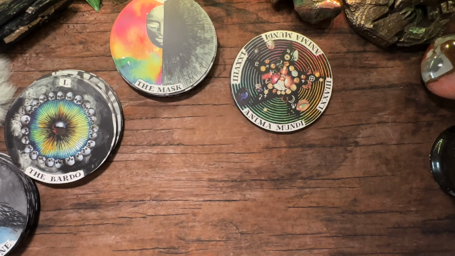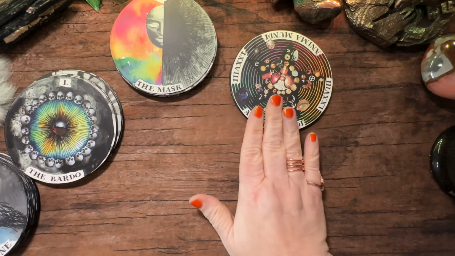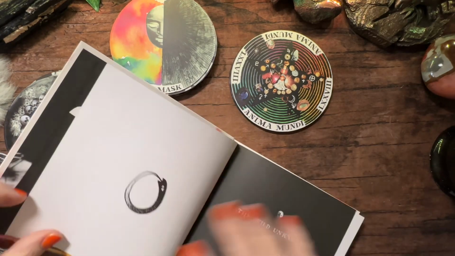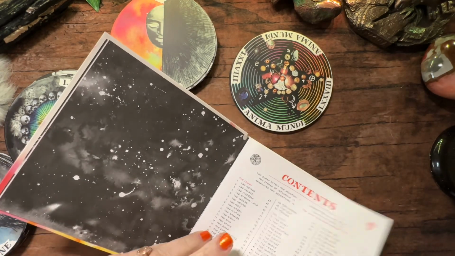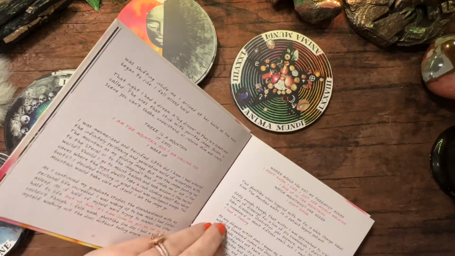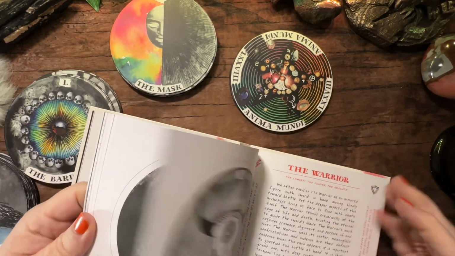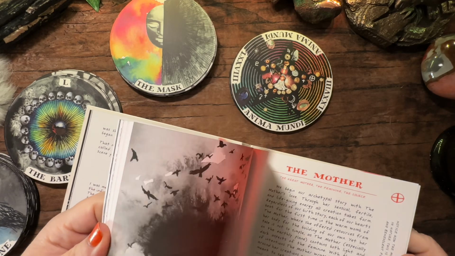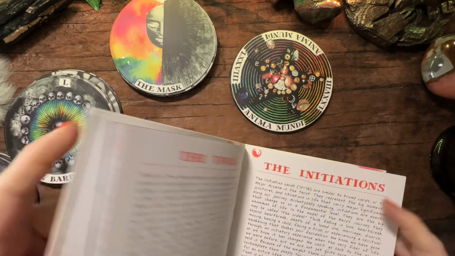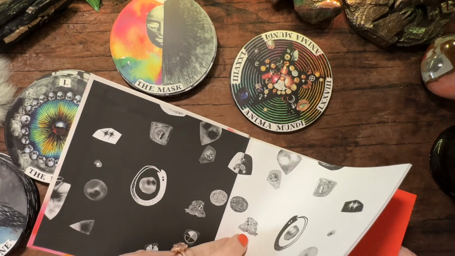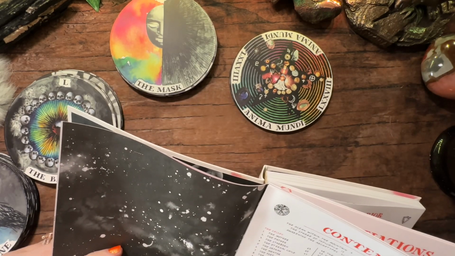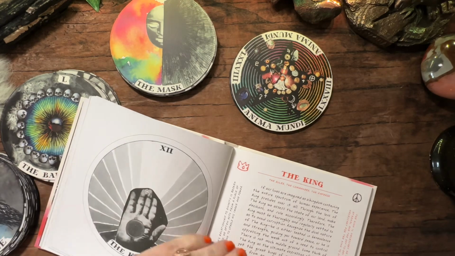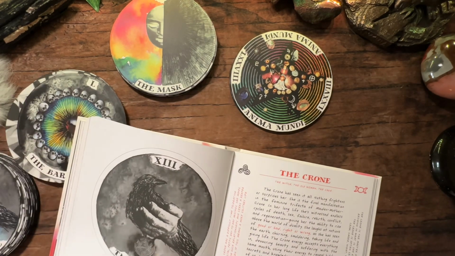So I'm going to mark all those down, and I'm going to take pictures. See, I don't want this to be super long, but just to show you how this deck works, let's find the crone really quick. Okay. What page is it on? 87. Okay, let me put my glasses back on.